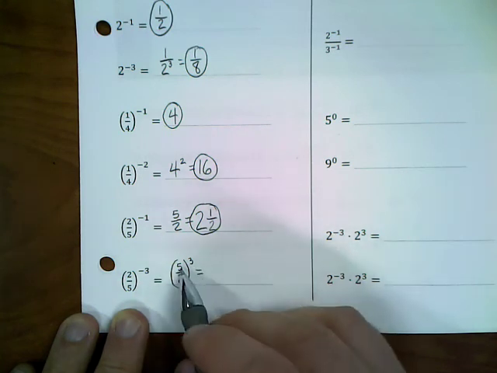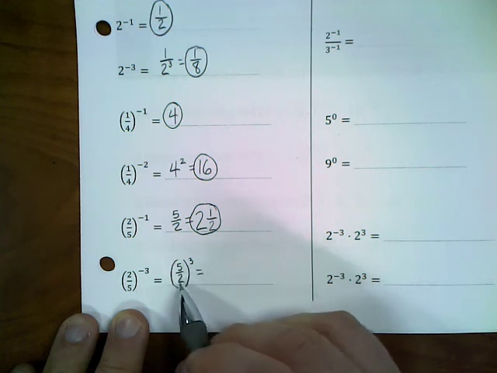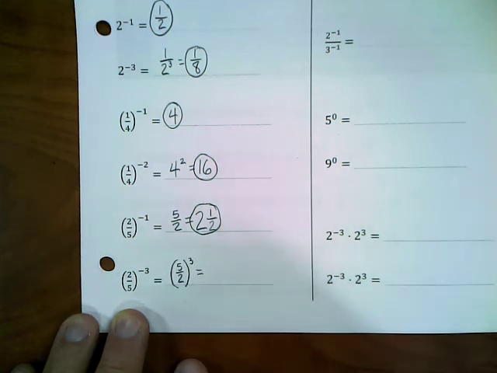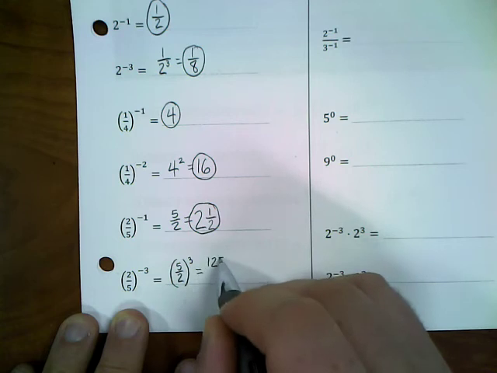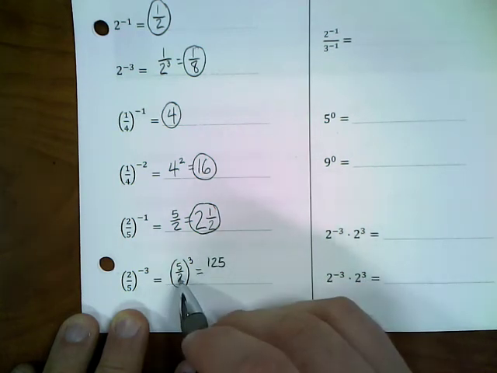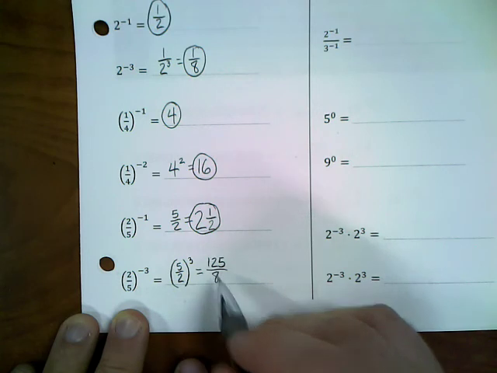So, for the numerator, 5 halves times 5 halves times 5 halves is going to mean 5 times 5 times 5. 5 times 5 is 25. Think about quarters now. How much is 5 quarters? $1.25. Down here, this will be 2 times 2 times 2, which we just said a moment ago was 8.